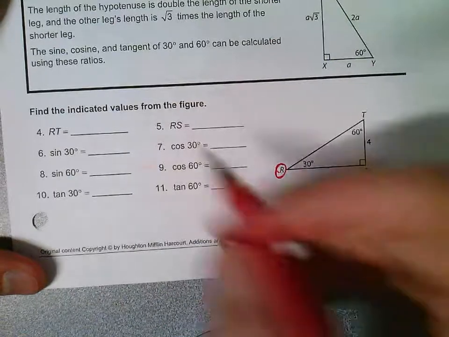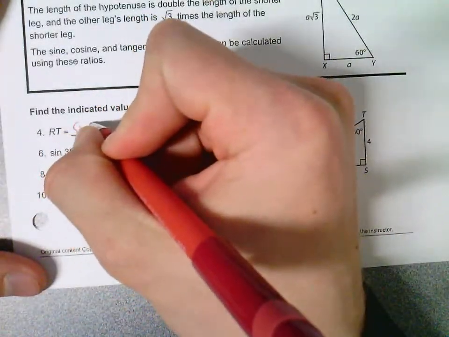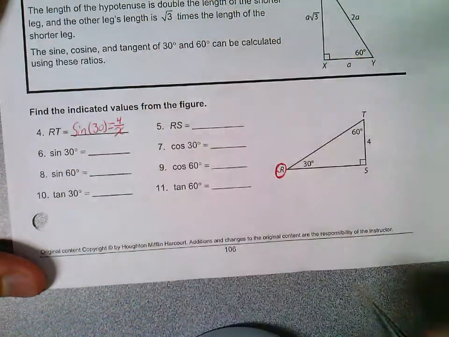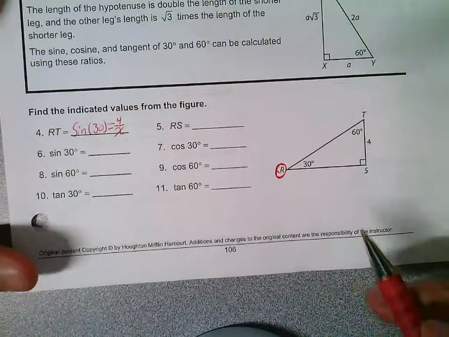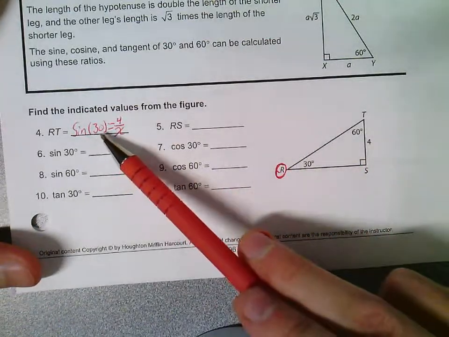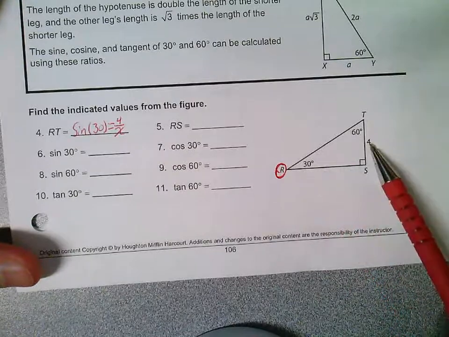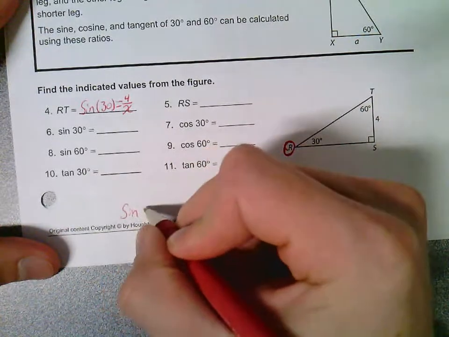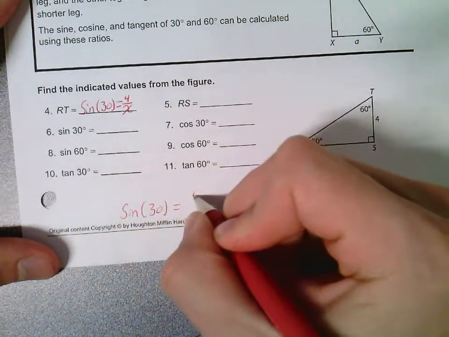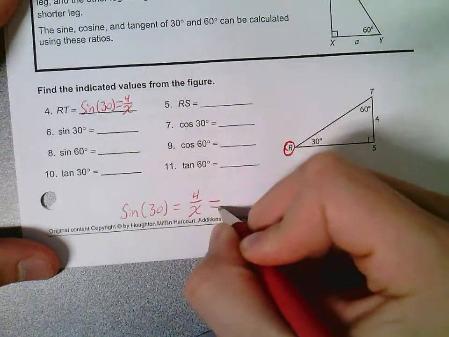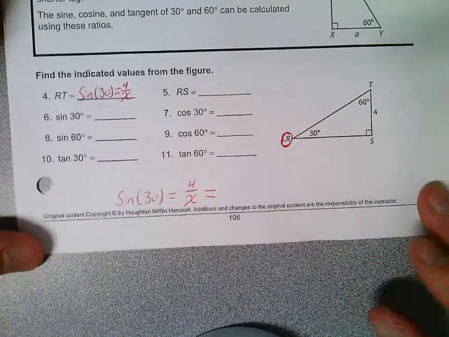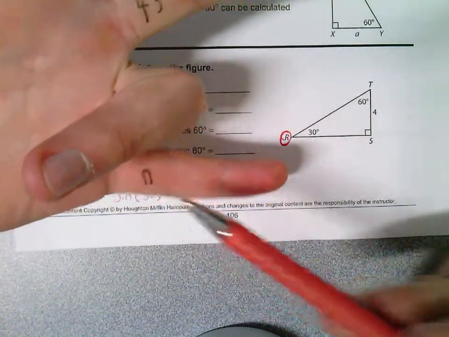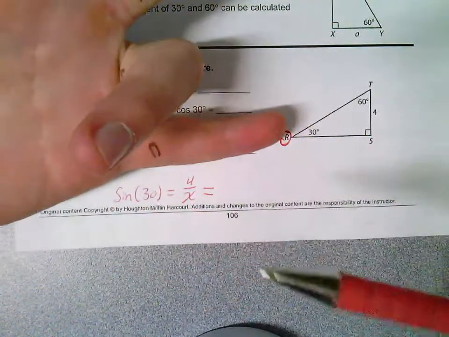Let's just write this in here. We don't need to solve them all. The sine of 30 is 4 over x. But what did we say the sine of 30 was? Well, if I put my finger down, the sine of 30 is square root 1 over 2. It's 1/2.